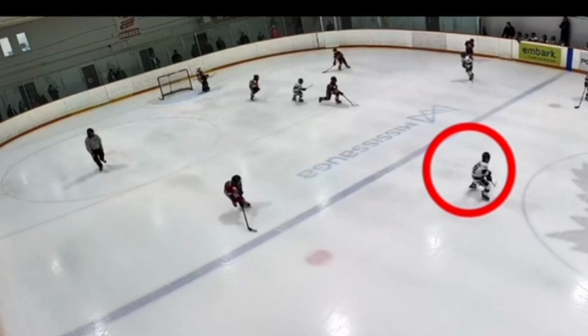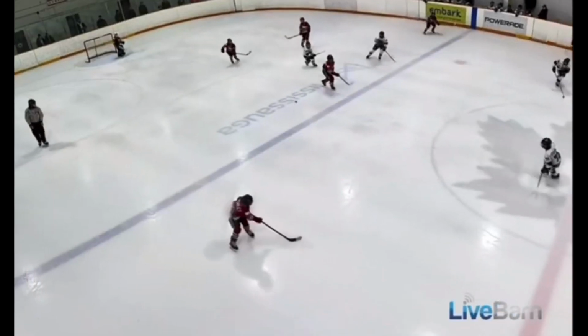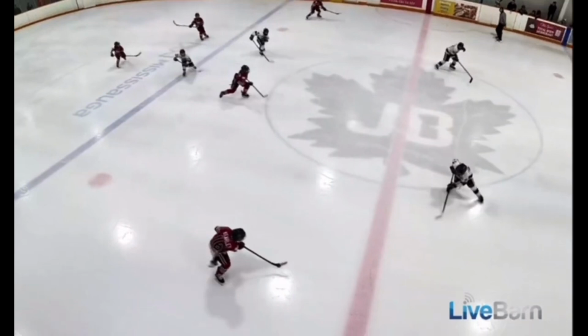We would like to see this defenseman crowding and taking away space and taking away this right winger as an option. Because we've backed up and we've given this forward too much time and space, they're now able to generate speed, which puts us into a disadvantage. So if I continue this video, we can see how this gap grows, and the available ice and time and space that this forward has puts them at an advantage.